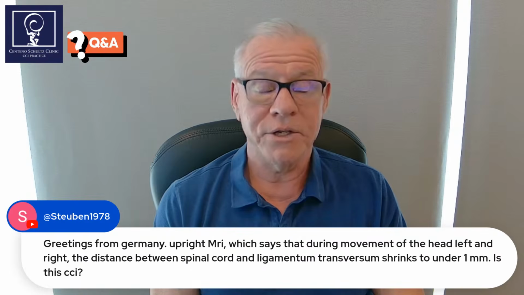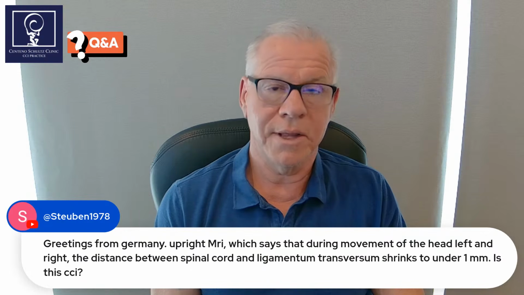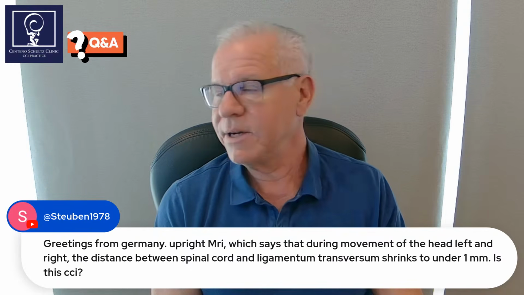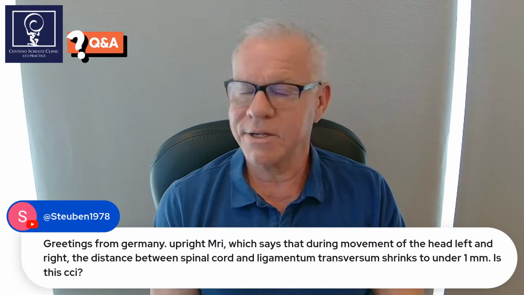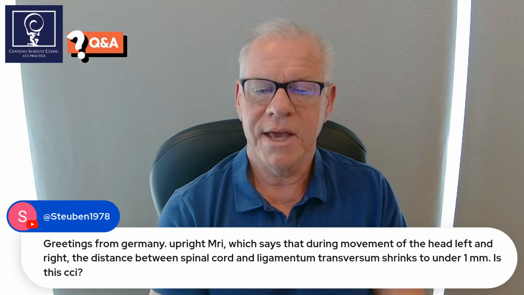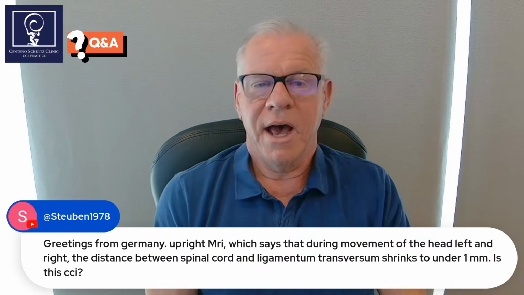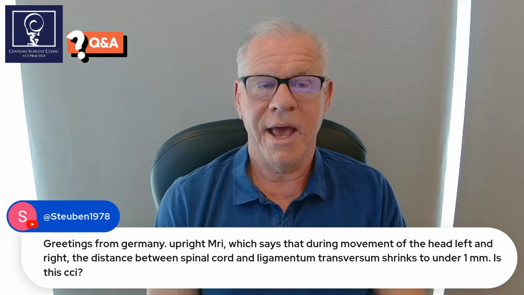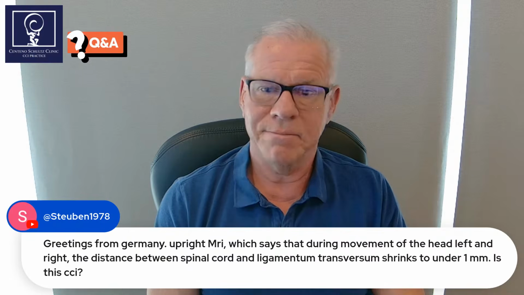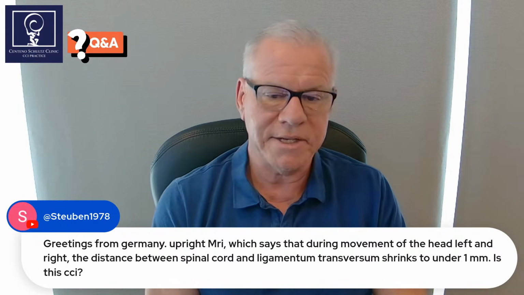So I know in Germany, they love doing the upright MRI or lie down MRI with head turn. Regrettably, that's not a super sensitive way to detect craniocervical instability in my experience. So we're often in this situation where we get MRIs from Germany and we're scratching our heads saying this doesn't show craniocervical instability based on the metrics we have established.